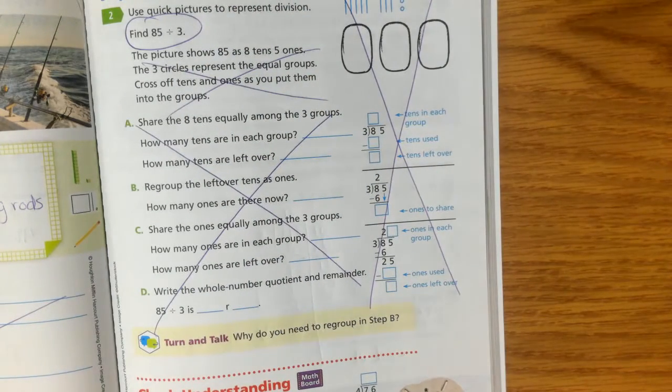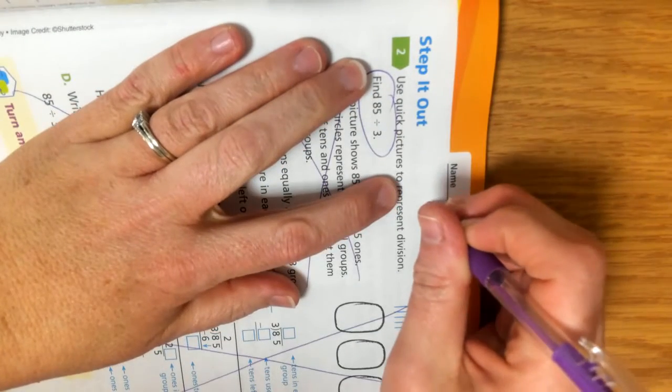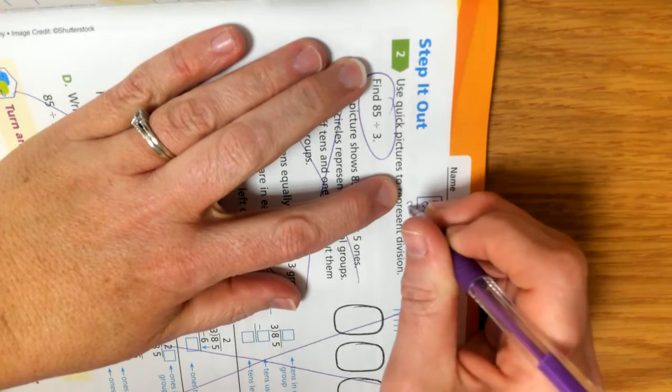So if you need a separate sheet of paper, you could use it, or you could just use, like, I'm going to turn my book, and I'm going to use this space right here. Oops. But I've got to get you so you can see it. So I'm going to go right here, and I'm going to say 85 divided by 3.